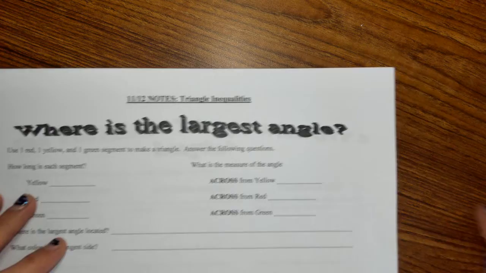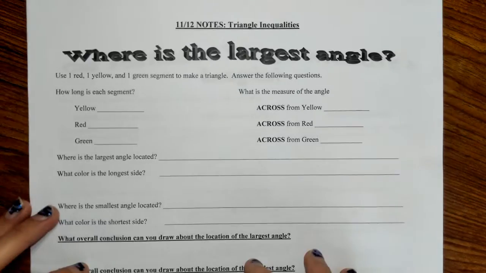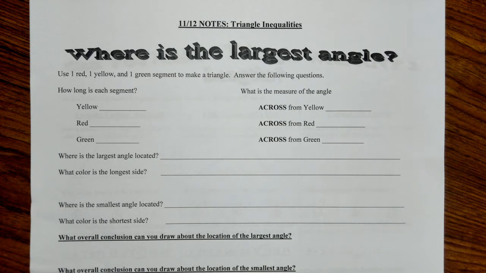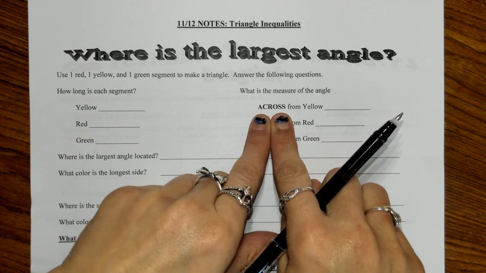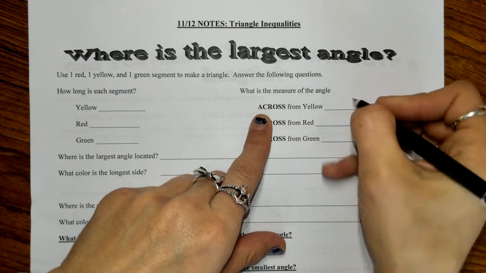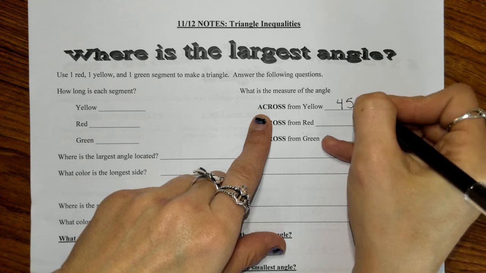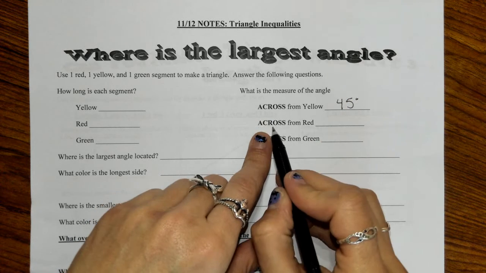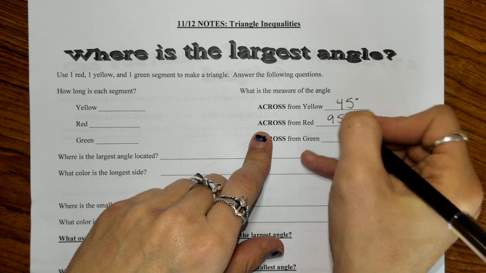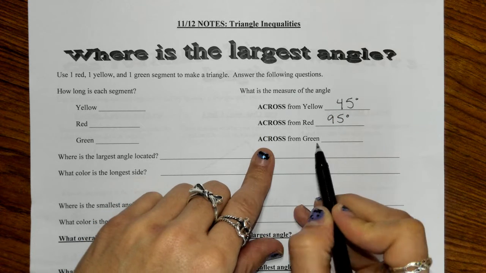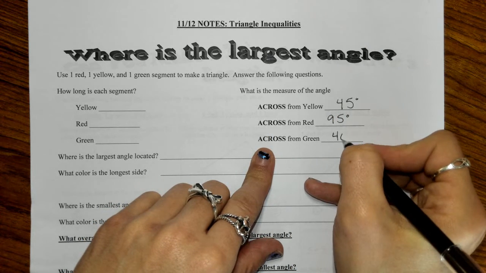The next section the students got to do was, we did have to give them a bit of information here because we have protractors, but we're not really good at measuring with protractors. We've never practiced it. So we gave them over here the measure of the angles. The angle across from the yellow ended up being 45 degrees, and I'll build the triangle here in a minute. The angle across from the red was 95 degrees, and the angle across from the green was 40 degrees.